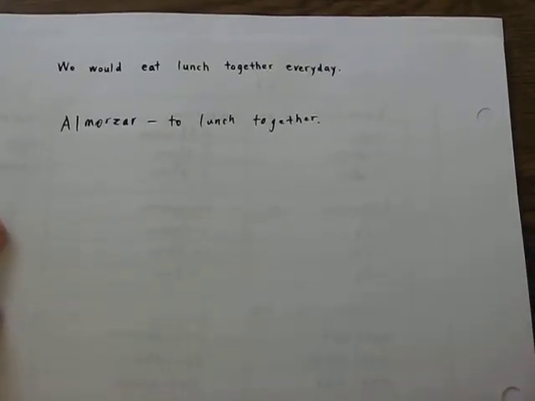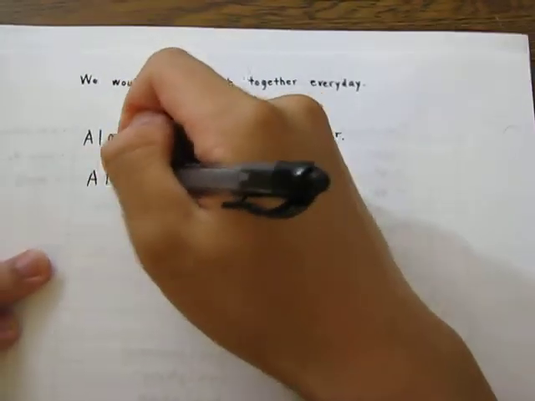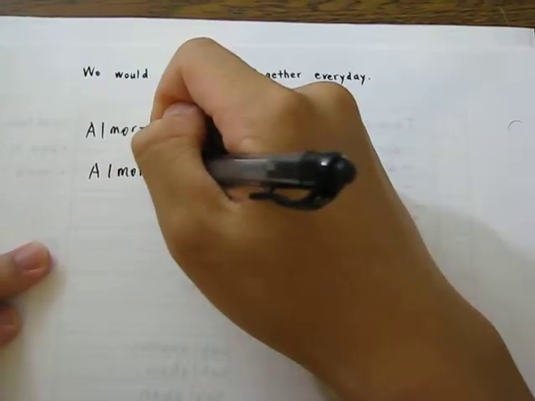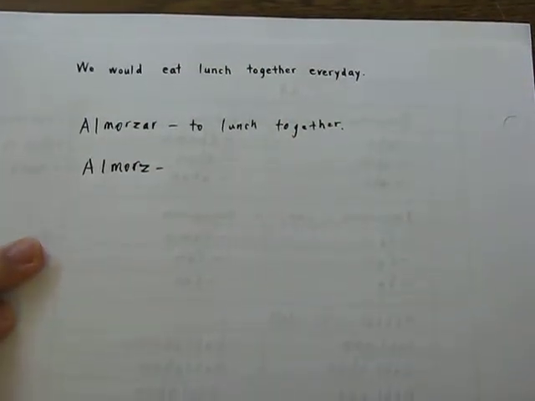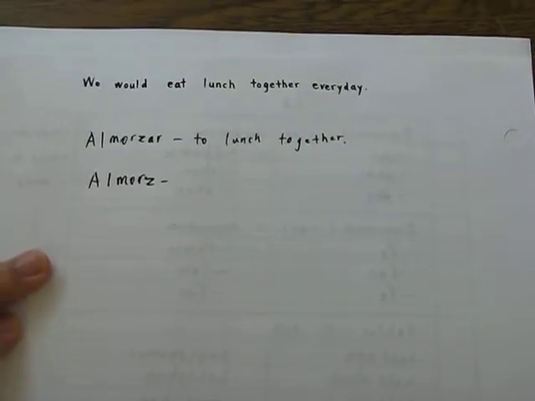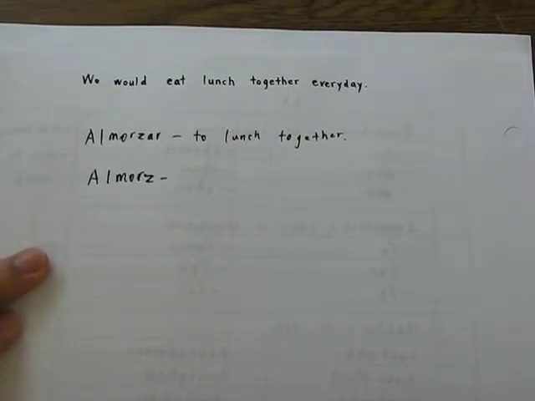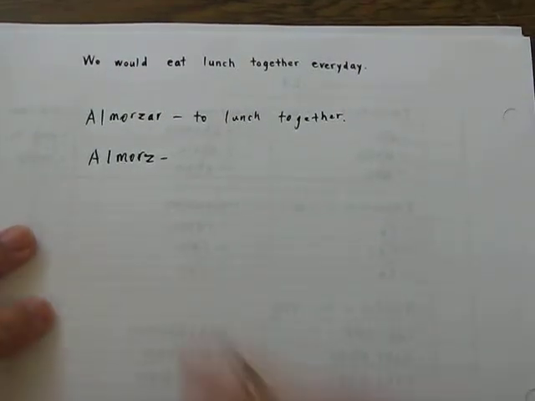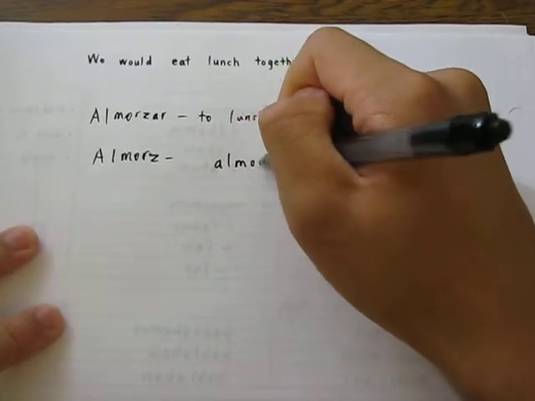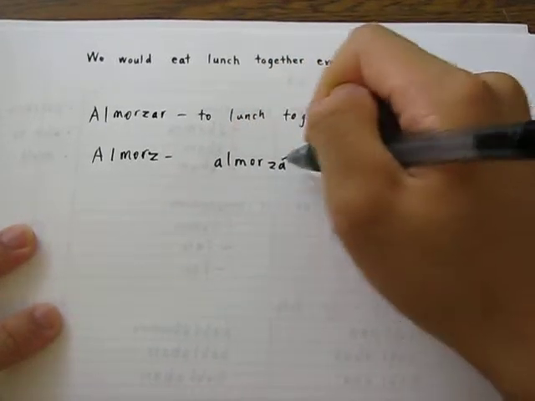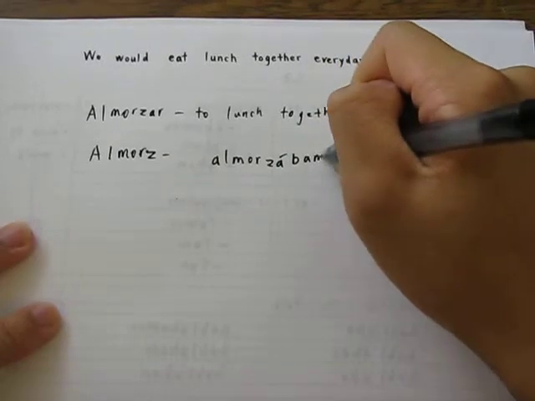We conjugate almorzar by dropping the infinitive ending, so almorz, right? And we have to find the appropriate imperfect ending, which in this case would be almorzábamos, since it's we. So A-L-M-O-R-Z-A, with an accent on the A, bamos.